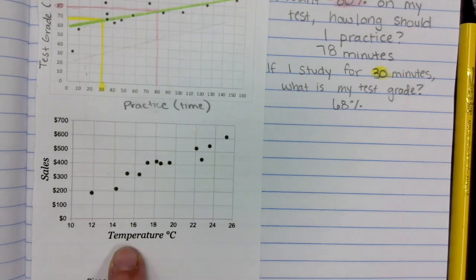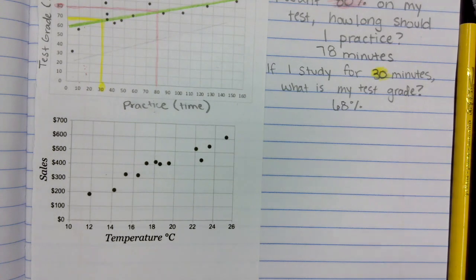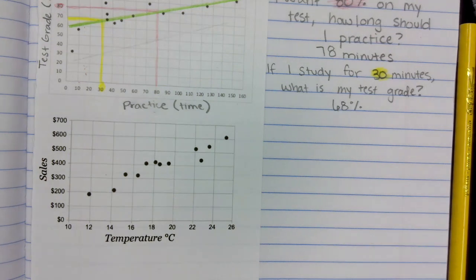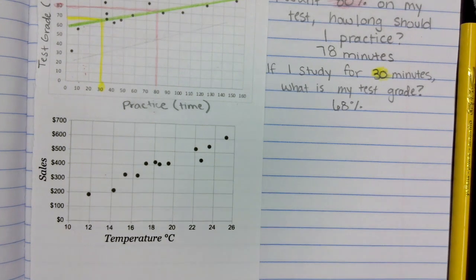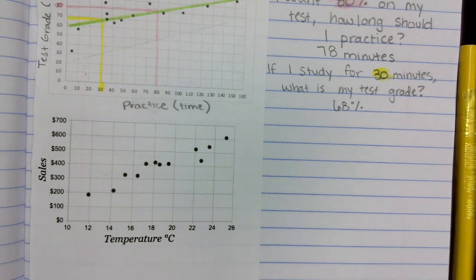As our temperature increases, are our sales going up or going down? Going up. So what's something that might go up as temperature increases? What might we be selling more of? Water? Fans? Air conditioning? Right?